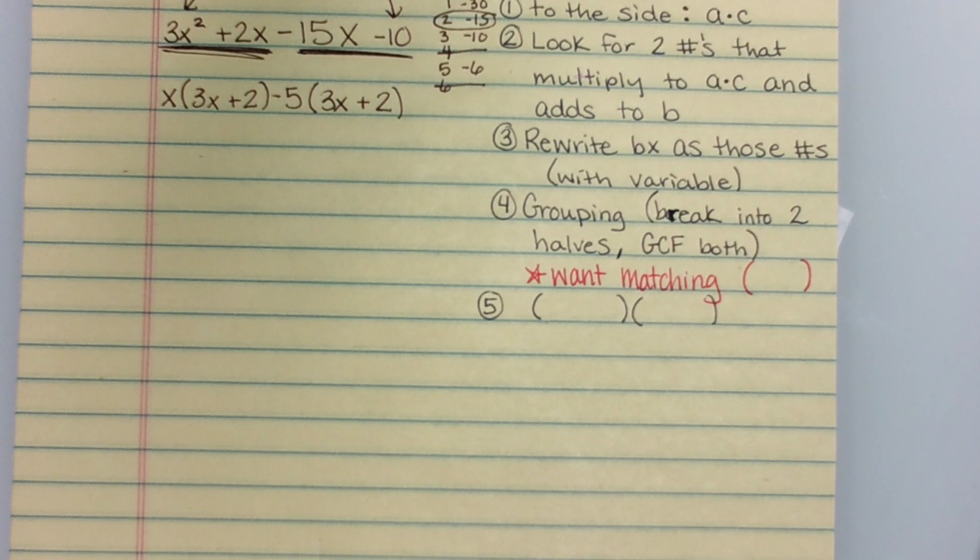Foil it out, distribute it out. A gets multiplied by both C and D. B gets multiplied by both C and D. Would you agree with me then that it's essentially saying A distributed into C plus D and a positive B distributed into C plus D?